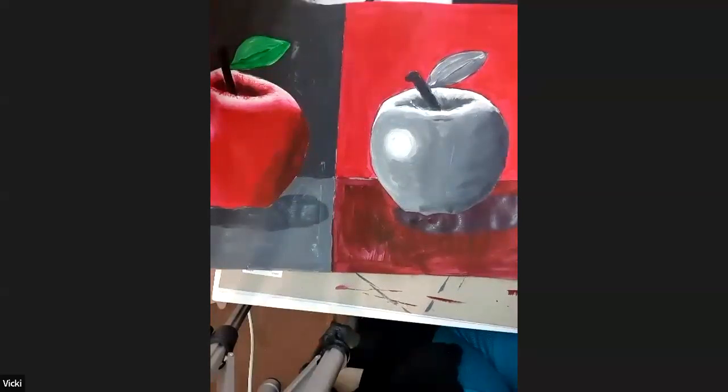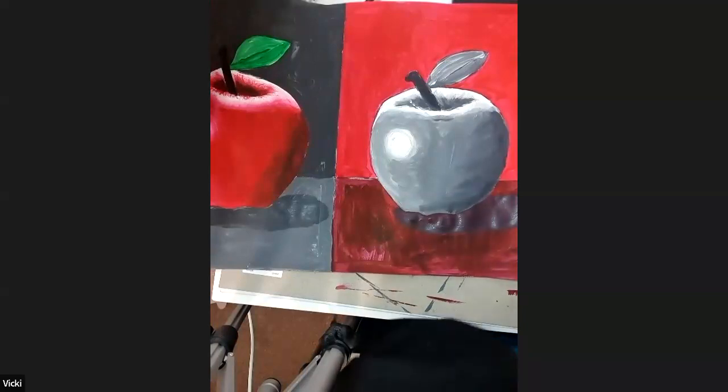Good girl, Lily. You did well today, even though you didn't have the right colours. You really need to get the right colours next time, okay?